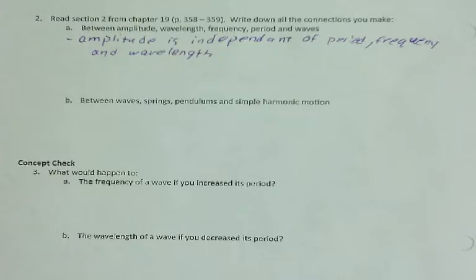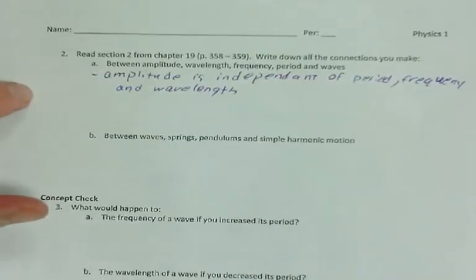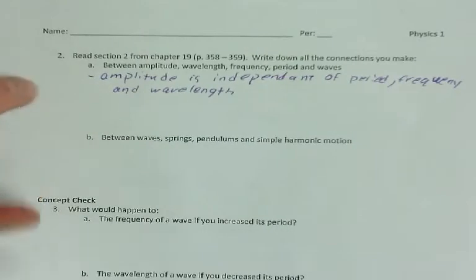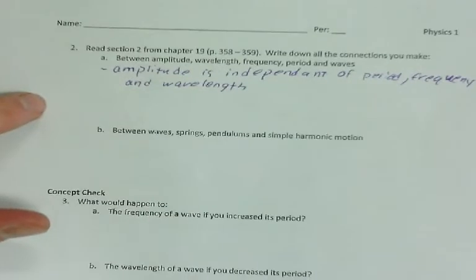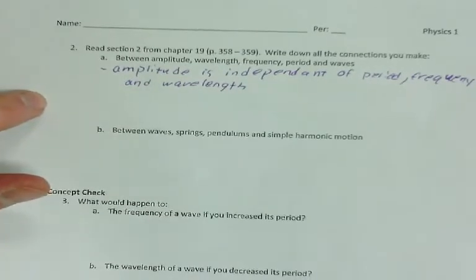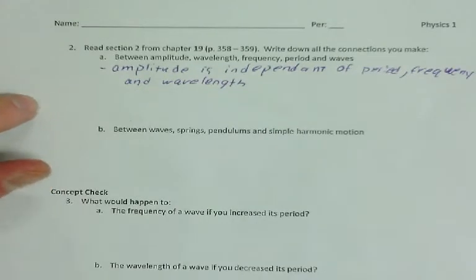Yes? This is Notes 3A. It's the one that's got all the definitions on the front. So yours is actually on the front page of that notes. Like this number here is on the front page. It's on the back page of mine. But it's same questions. Okay, so that's the first connection to make. Amplitude's independent of those things.